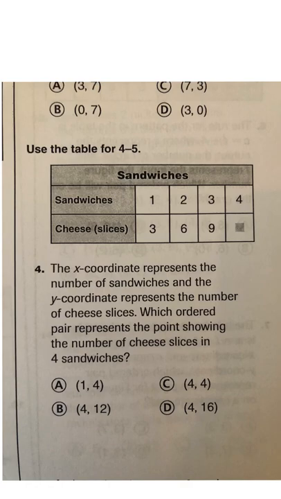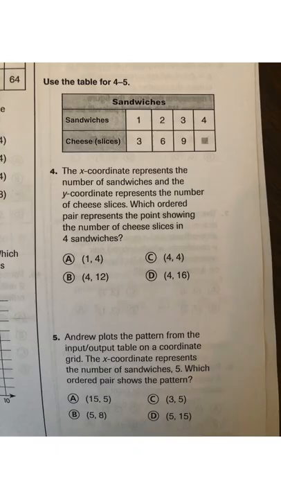Use the table for 4 and 5. Number 4. The x-coordinate represents the number of sandwiches and the y-coordinate represents the number of cheese slices. Which ordered pair represents the point showing the number of cheese slices in 4 sandwiches? Number 5. Andrew plots the pattern from the input-output table on a coordinate grid. The x-coordinate represents the number of sandwiches, 5. Which ordered pair shows the pattern?